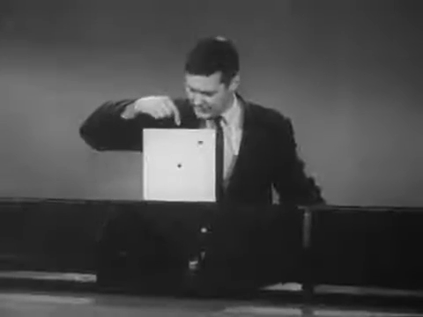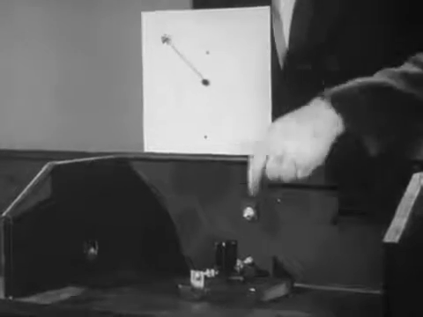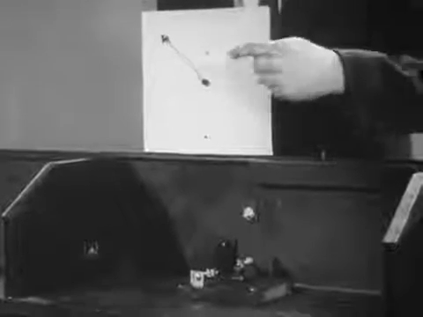And I have this pointer here to keep track of its position. When the pointer moves in this direction, the slit is coming towards me, and when I reverse the motor, the pointer reverses and the slit moves away. Let me stop it here.